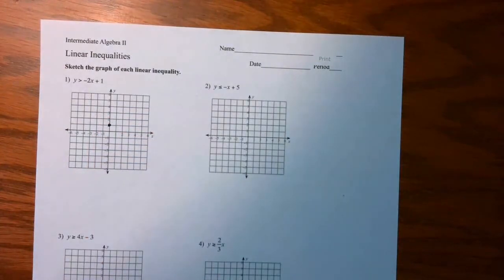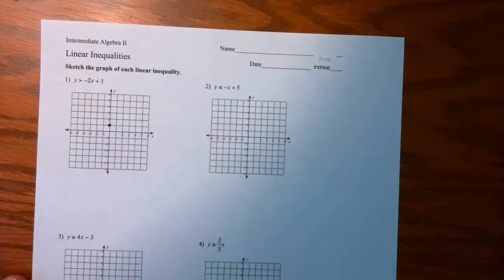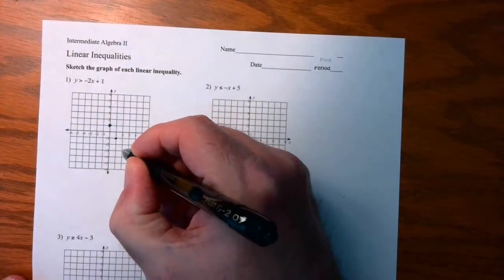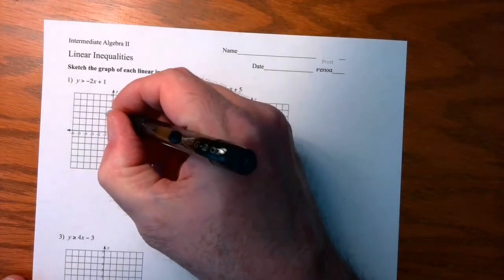And it has a slope of negative 2, so it's going to be pointed down like this. It's down 2 over 1, down 2 over 1, down 2 over 1, like that. You can go the other side if you want.